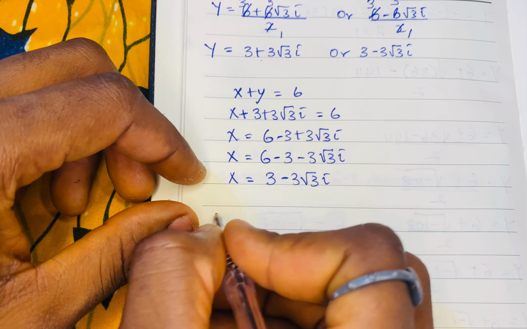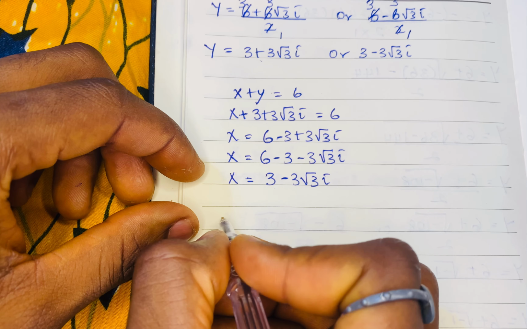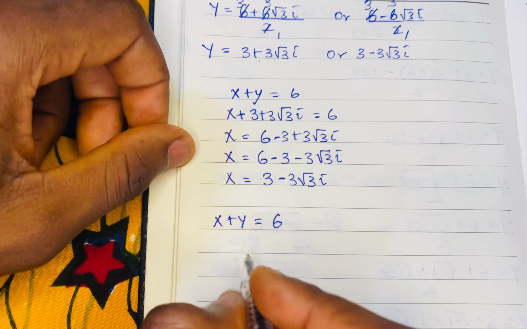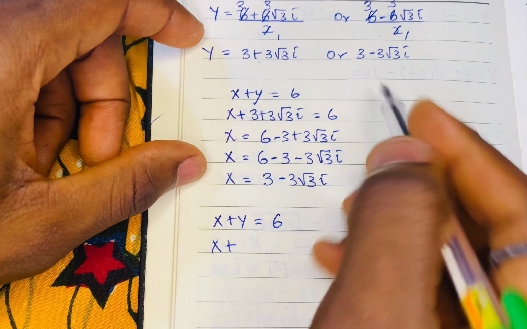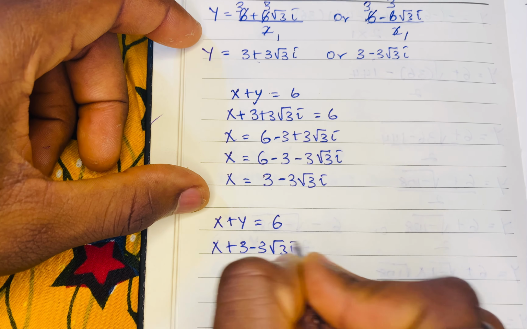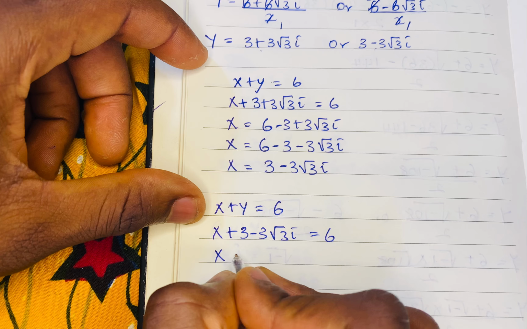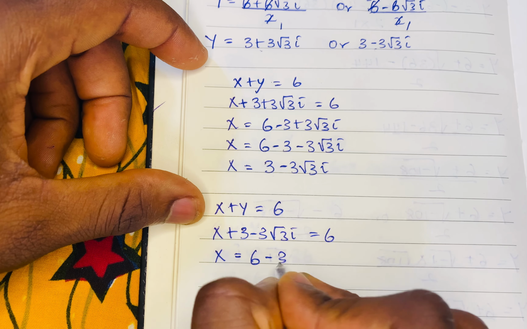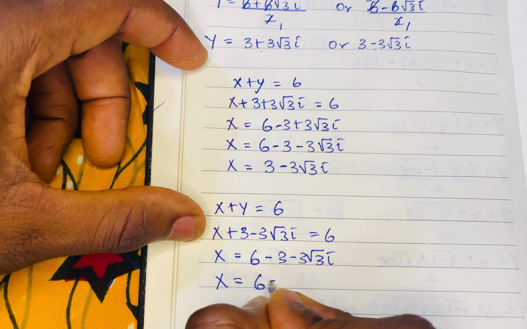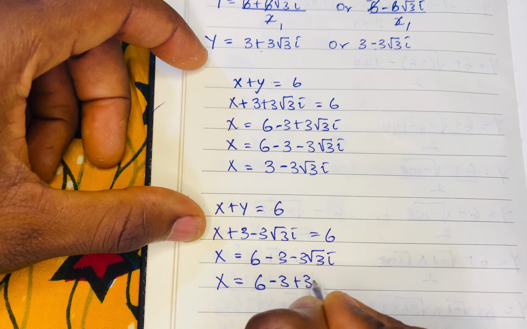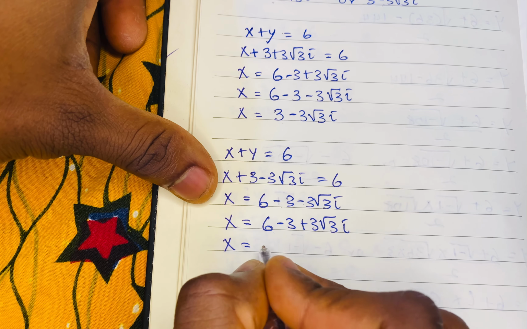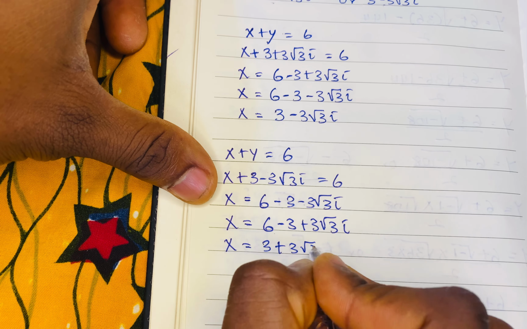Now to find x when y is 3 minus 3 root 3i, x plus y is equal to 6. So x plus (3 minus 3 root 3i) is equal to 6, right? So x is equal to 6 minus (3 minus 3 root 3i). So my x is equal to 6 minus 3, minus, we open this, it will be plus 3 root 3i. So x is equal to 6 minus 3, which is 3 plus 3 root 3i.